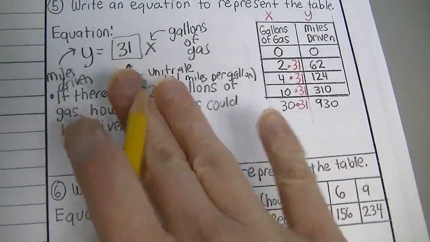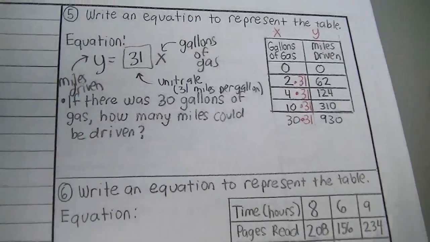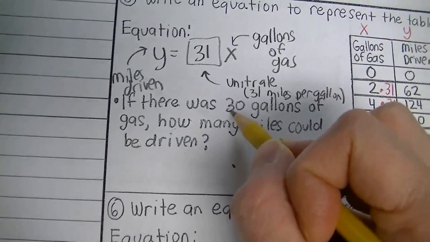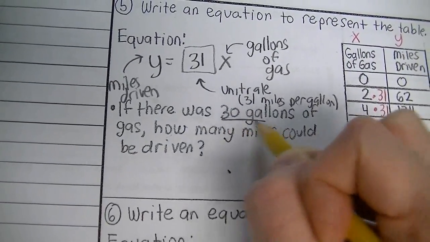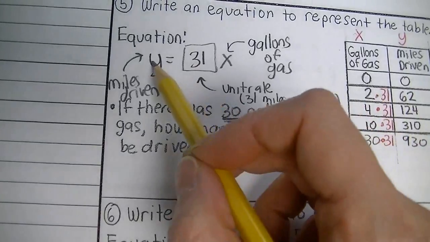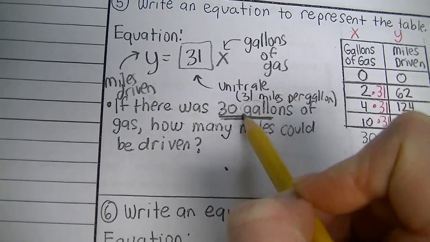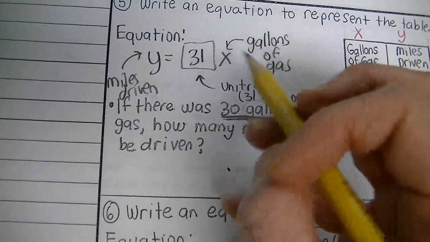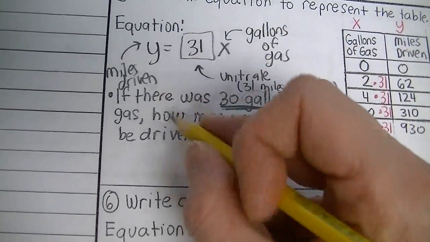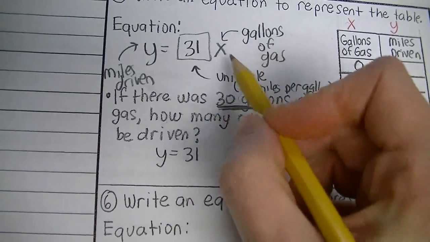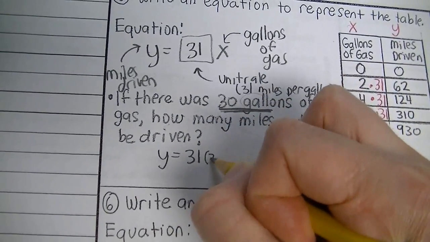But let me show you using the equation, because that's the new thing that I'm introducing to you. So you obviously need practice with it. They're giving you the information of 30 gallons of gas. So 30 gallons, does that go under miles driven or gallons of gas? Judging by the wording, 30 gallons goes with the gallons. So I'm going to write, keep y as a variable, keep your unit rate, and instead of writing x, I'm going to write the number 30.